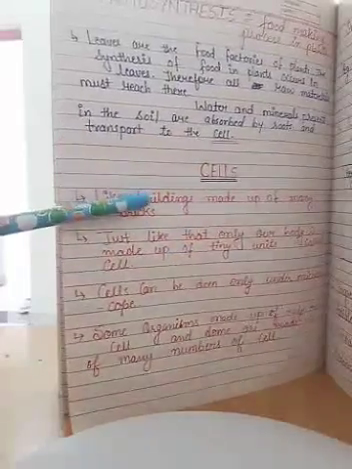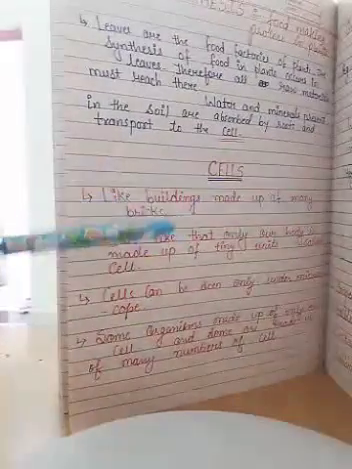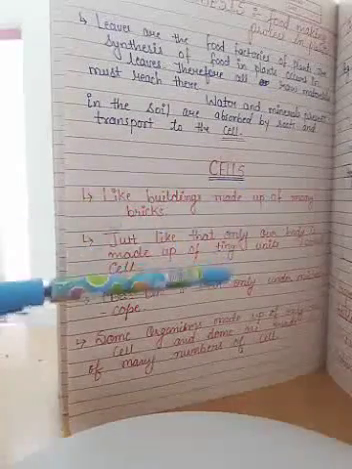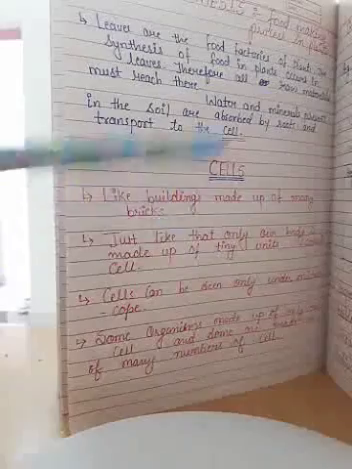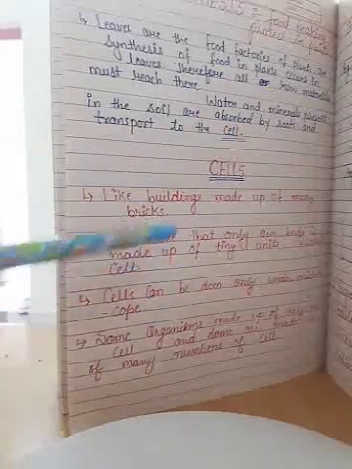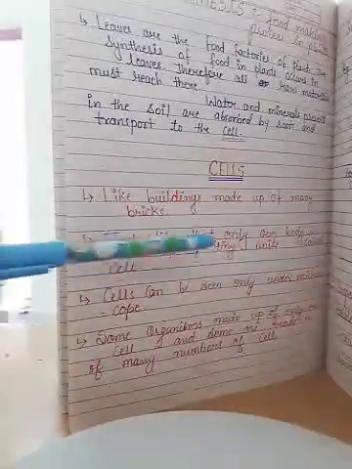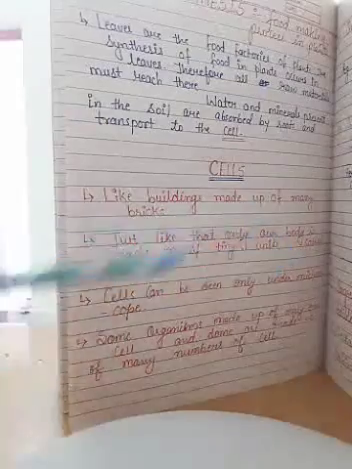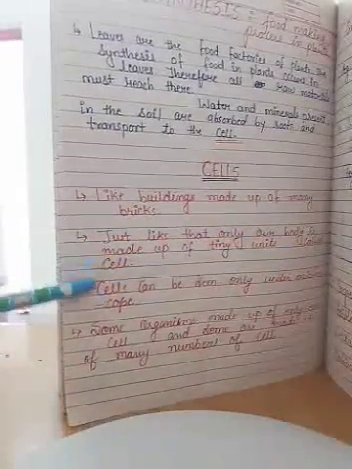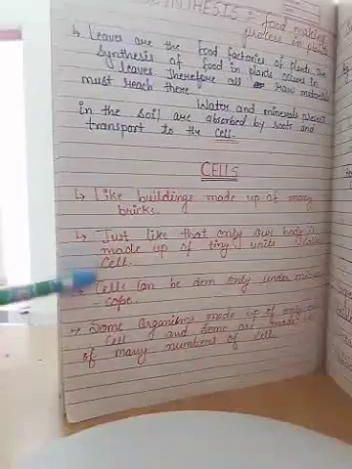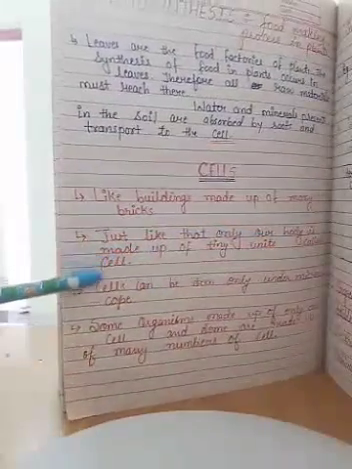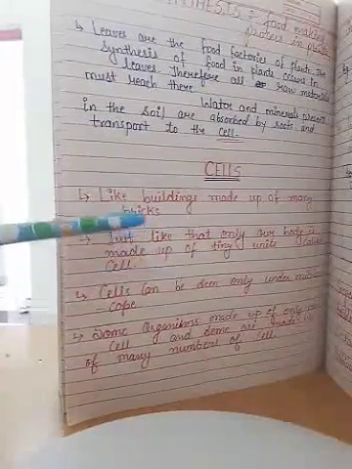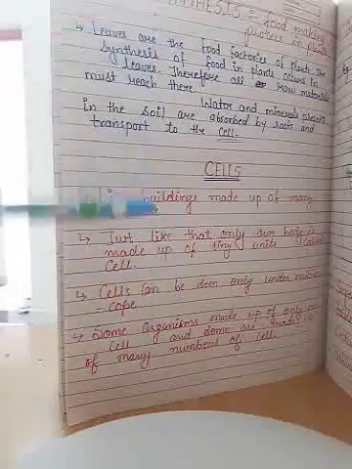We can understand by taking an example. Buildings are made up of many bricks. Like that, our body is made up of tiny, very small units called cells. A cell is like a brick of our body as a building.